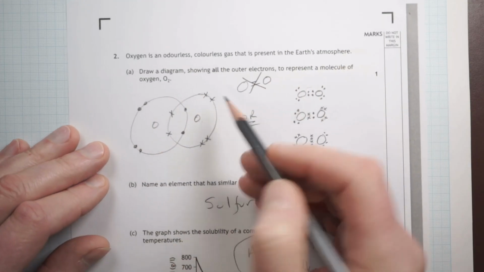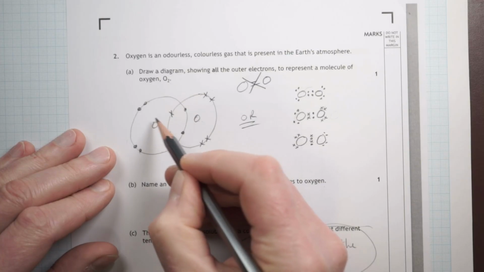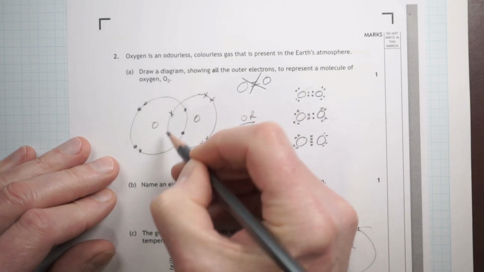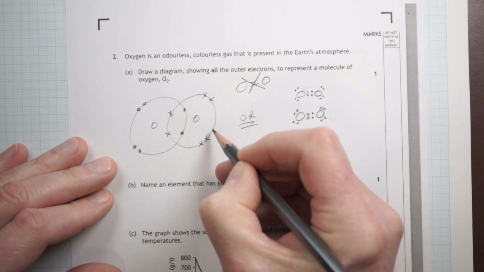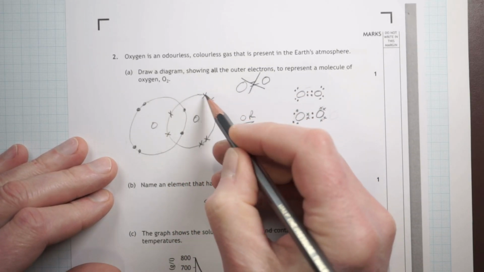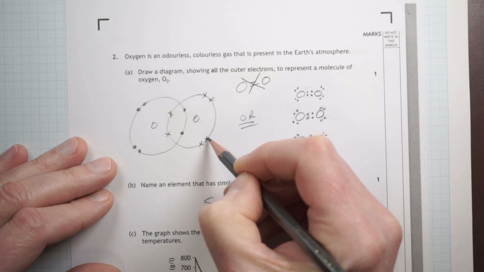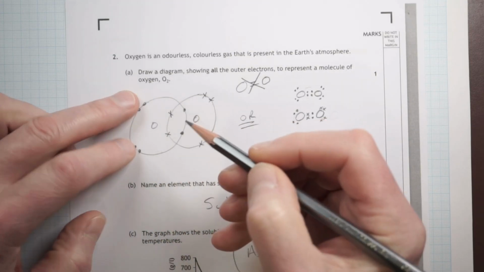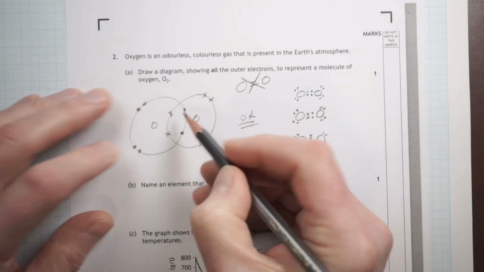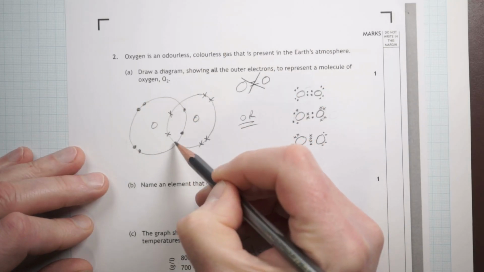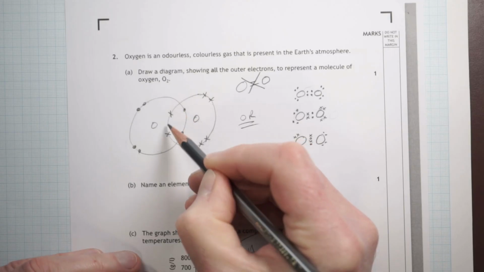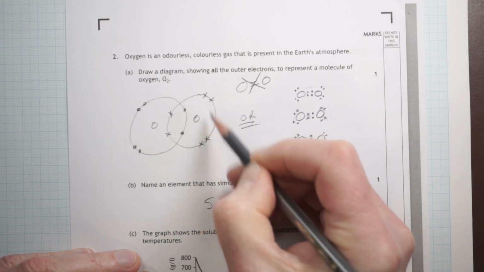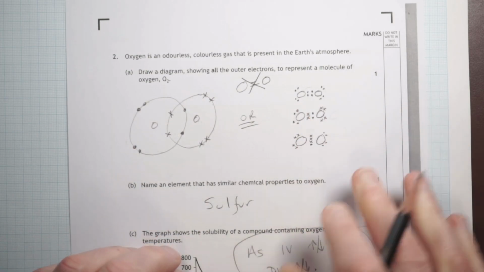So if we draw the petal diagram, you don't have to draw the inner shell with 2 electrons, but if you do, they must be correct and there must be 2 electrons in it. You must show all the outer electrons, so each atom must have 6 electrons in its outer shell. You must show these, and these 4 cannot be in this zone here in this diagram. There must be 4 electrons in here and 4 electrons around here, and I don't think you need to pair them up. They can be distributed any way you like, right?